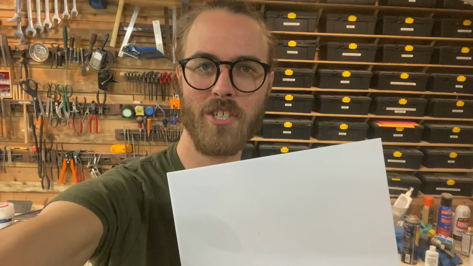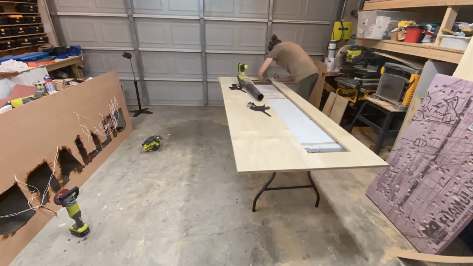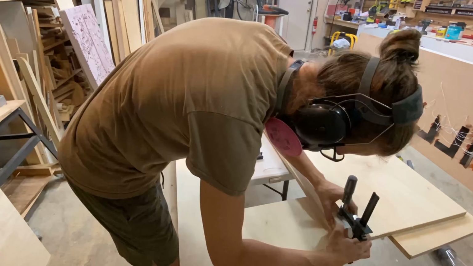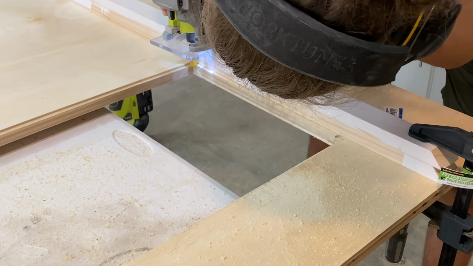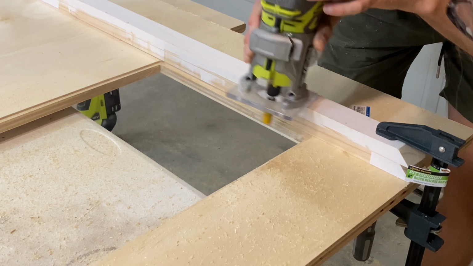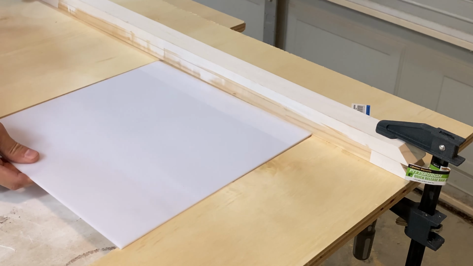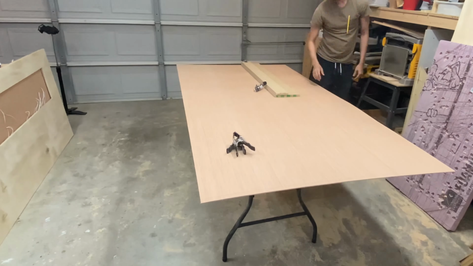Alright, it's the next day. I'm going to show you how I installed my plexiglass into the sign. First, I cut out a spot for the LED backlit plexiglass that sits behind the billiards part of the sign to go. I then routed out a groove for the plexiglass to sit in. Next, I cut my back panel out to the same size using 1/4-inch plywood.